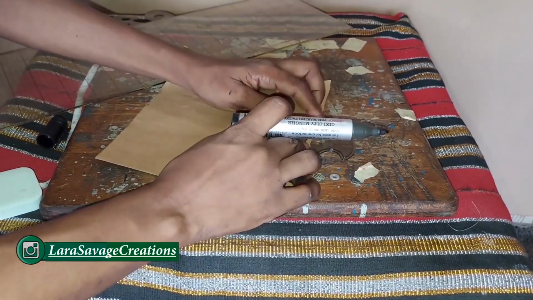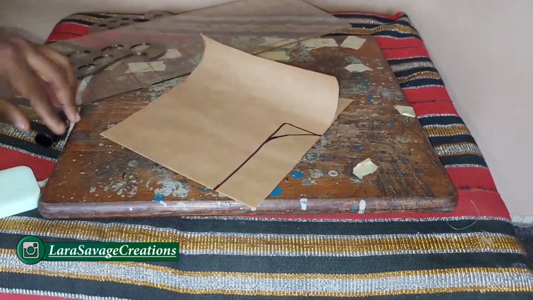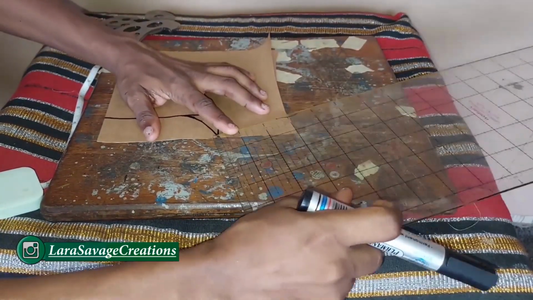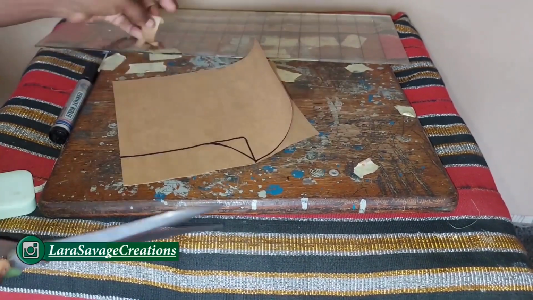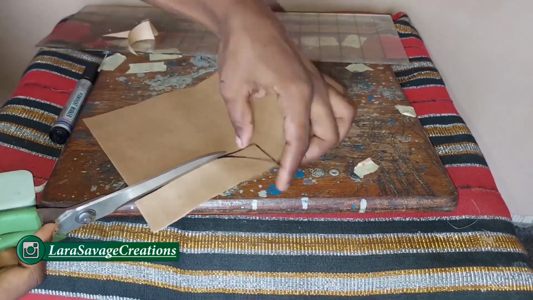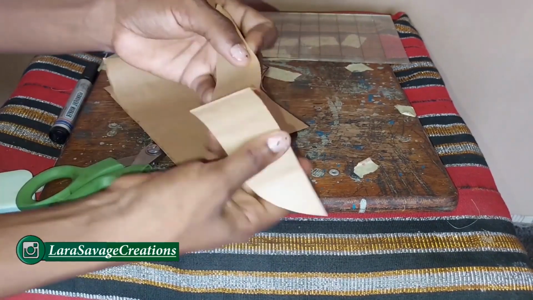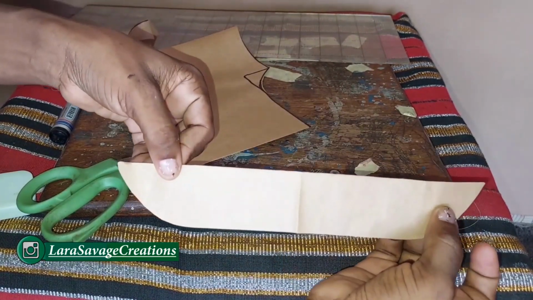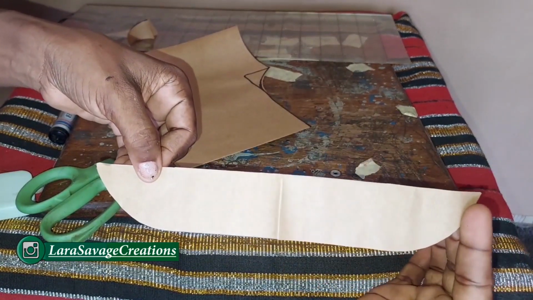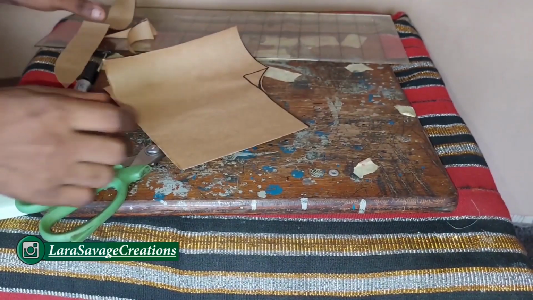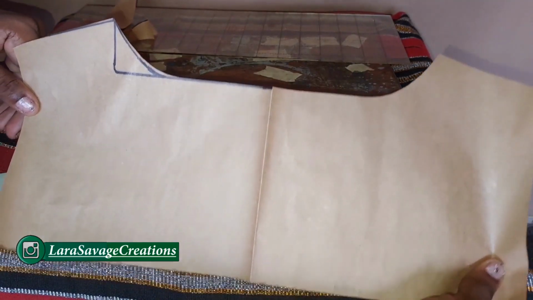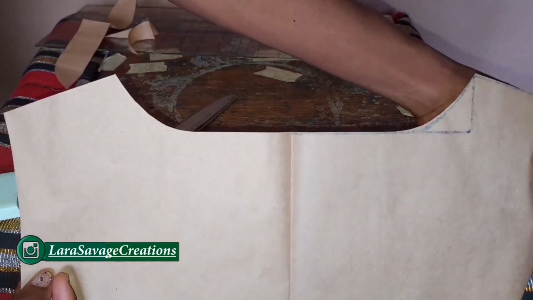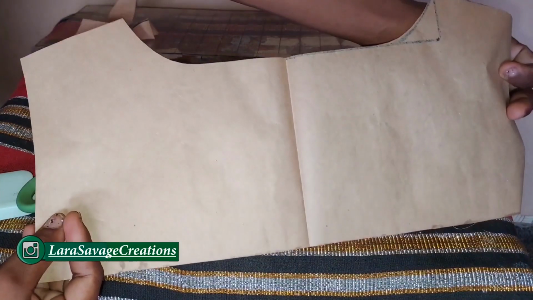You can use your free hand or your curved ruler, just connect it with a curve from about 1 inch in, and once you're done, cut it out, and it's going to look so much like a boat neckline. As you can see, this already looks like a boat, so that means we're on the right track. I love how this one turned out as well. Just write out everything you have to write out, your measurements, everything. And now let's move on to the next one.